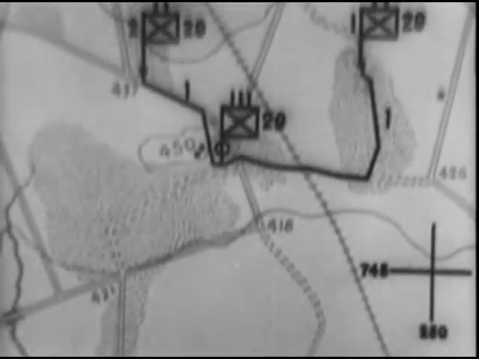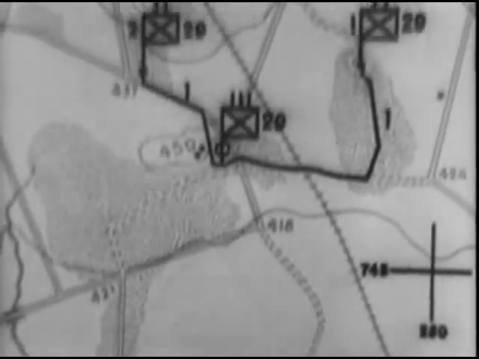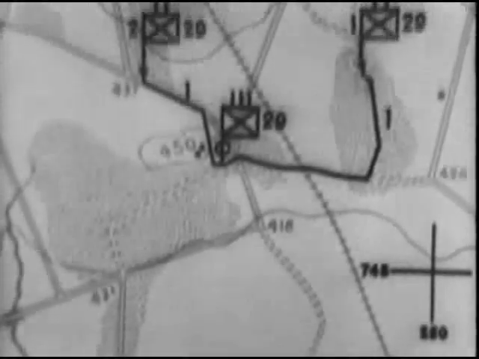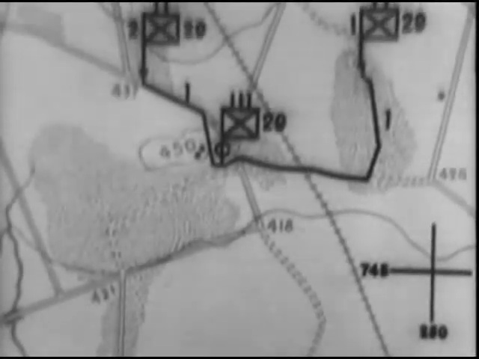This line route map shows that one circuit is to be laid from a telephone central at the command post of the 29th Infantry to the command post of each of the assault battalions. These circuits terminate in a telephone at the battalion command post. This map indicates not only the number of circuits but the routes to be followed.